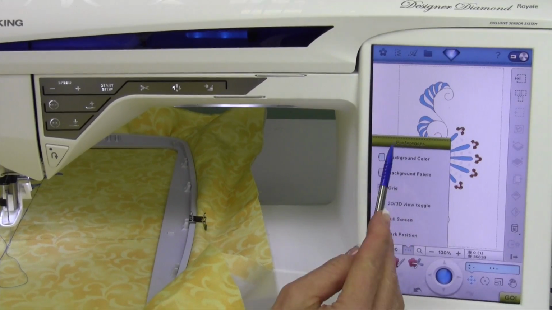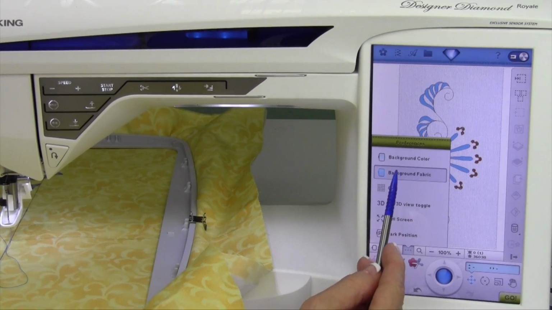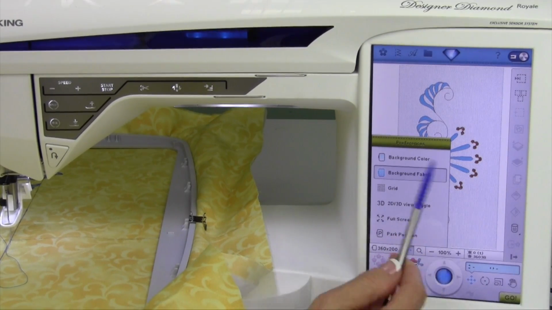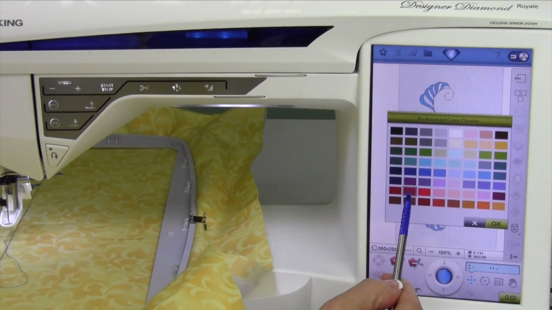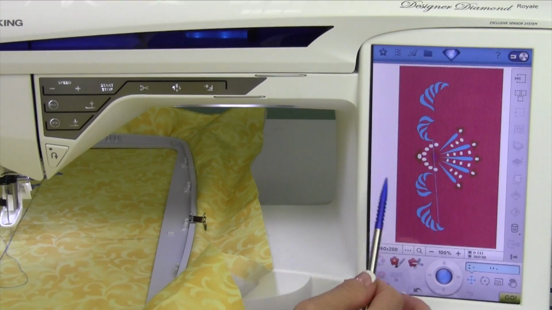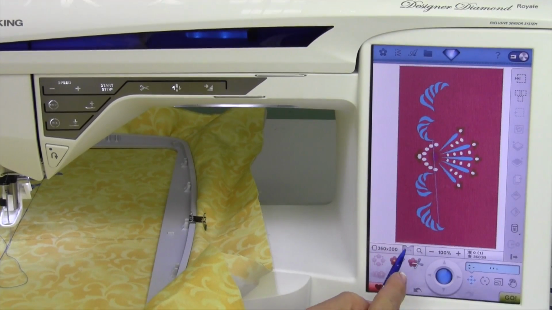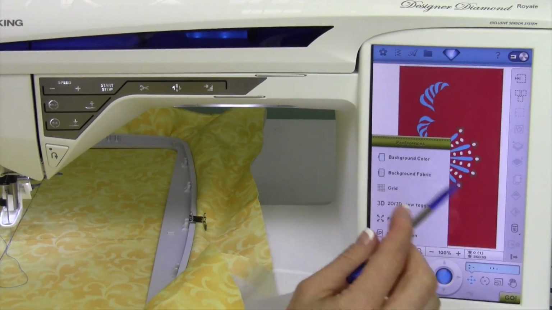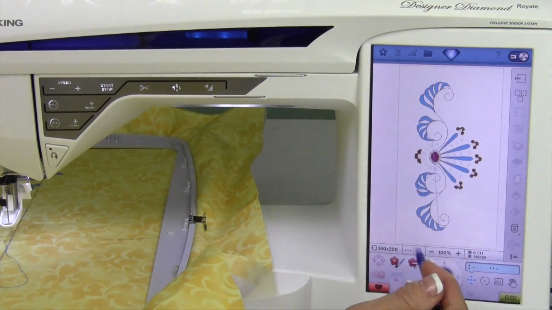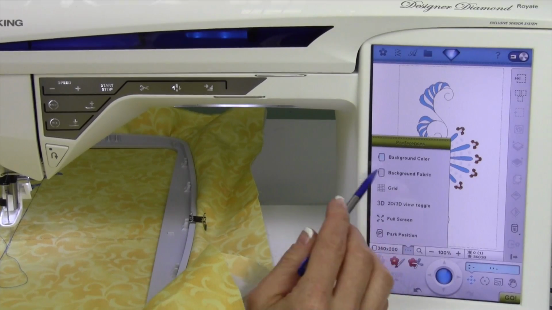Another thing that's in the preferences area is background fabric. What you'll find is it'll kind of put more of a texture back here, and once again you can change that to different colors for your look. So it is kind of nice, instead of just having a color, a little bit more of texture. Sometimes that is a little hard on my eyes, so I don't always use that a lot, but you definitely can set that for a fabric.